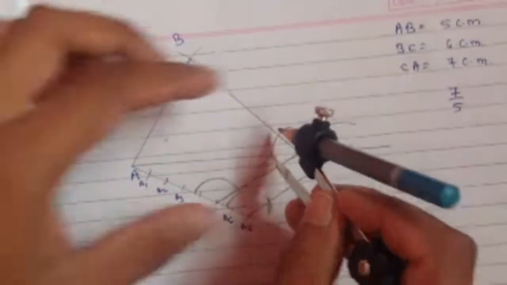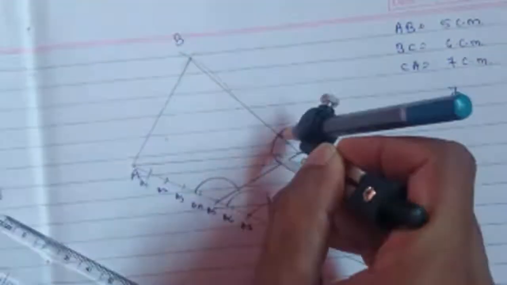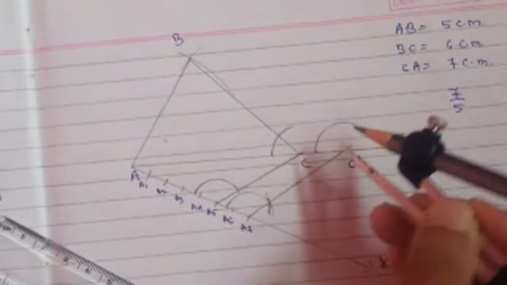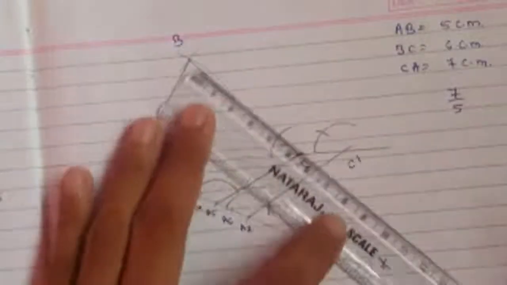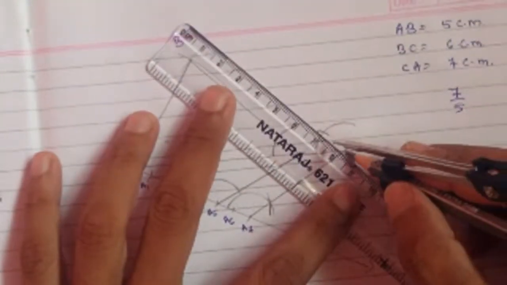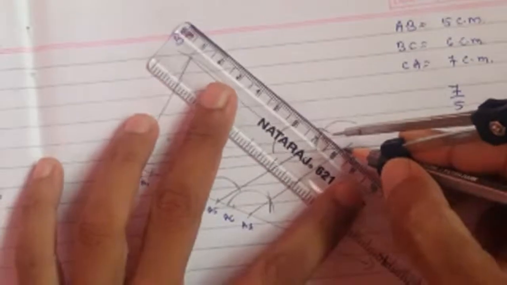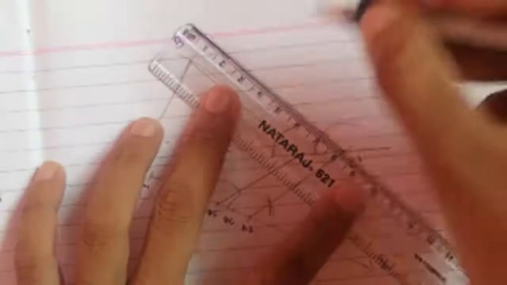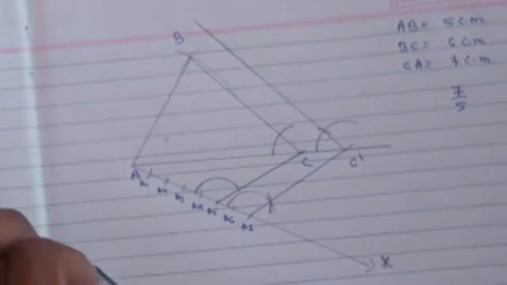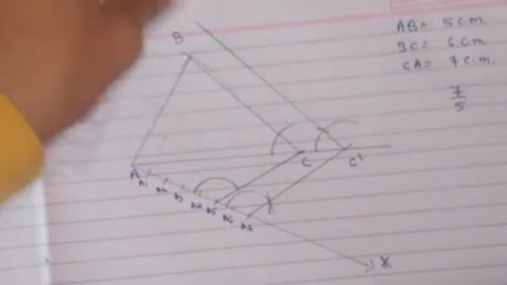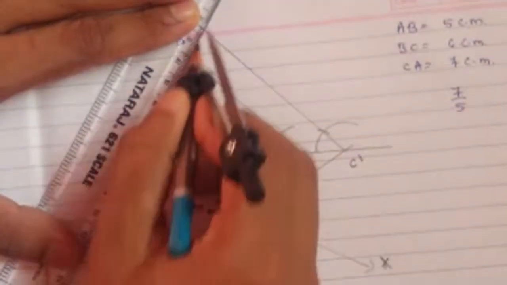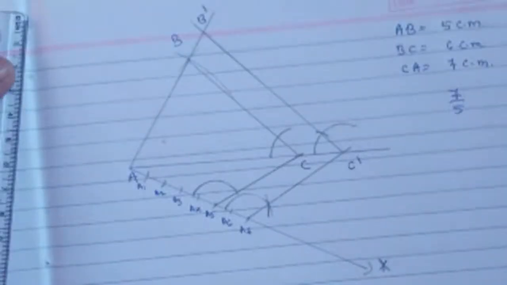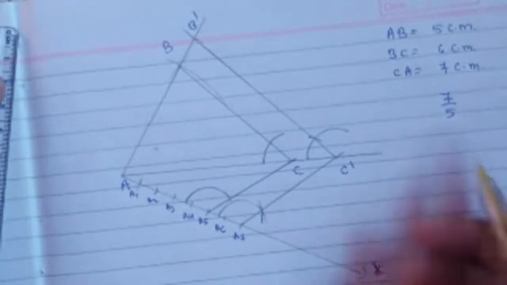Then we have to measure this angle, and the same we have to cut here. Next step we have to draw a line from point C dash to this point. Again we have to extend point B. So we have to call this point as B dash. After that we have to measure.